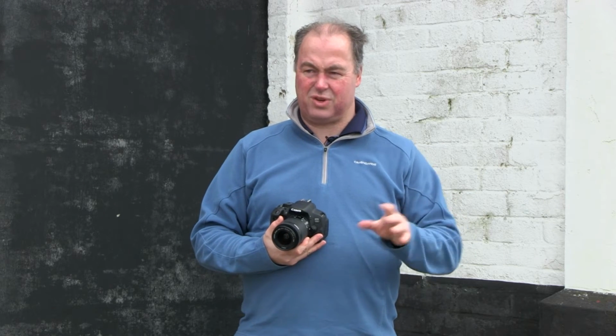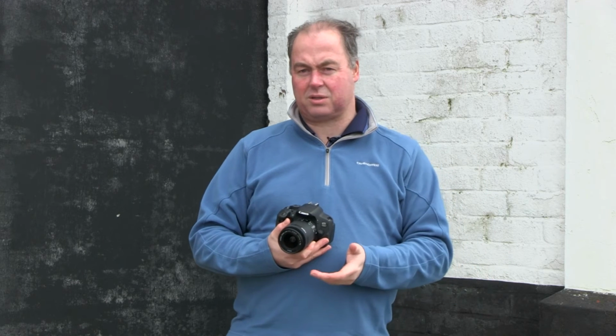Now in the main, when you've got a good scene with a mixture of brights and dark areas, the cameras do a pretty good job. And these days the clever evaluative or matrix pattern metering systems do really good jobs. But when you have a subject that's a little bit tricky, and a tricky subject can be something as simple as a very bright subject or a very dark subject.